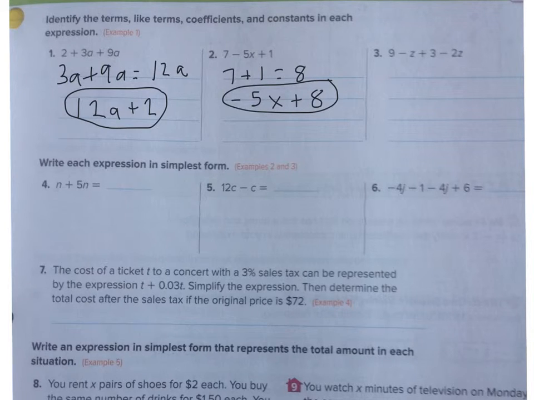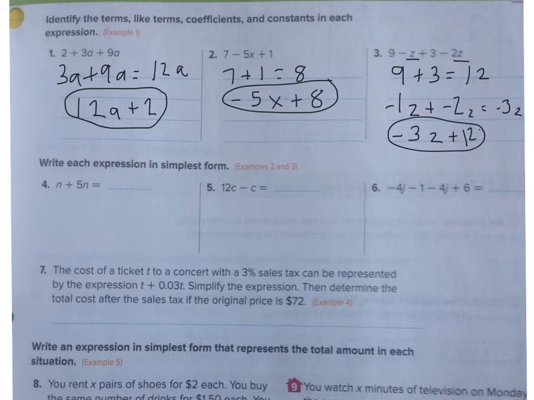For number 3, I'll combine my constants first again. So I'm going to take 9 plus 3 equals 12. And then I see that these are both z's, so these are like terms that I can combine. So in order to do that, I'm going to take a negative 1z and add a negative 2z to get negative 3z's total. And then I can add in my constant again, plus 12. Not 21, 12. And that will be my simplified expression.